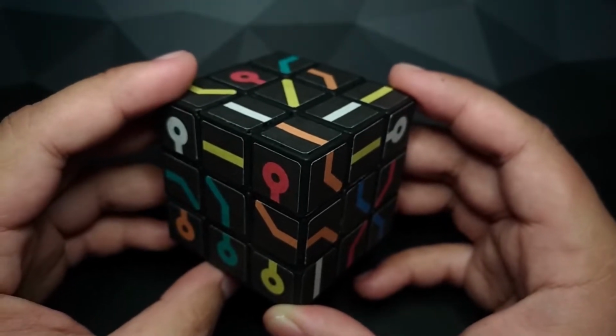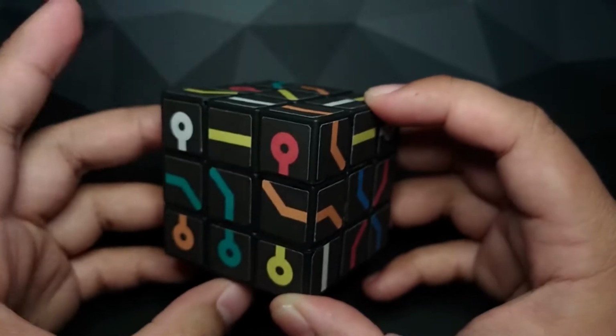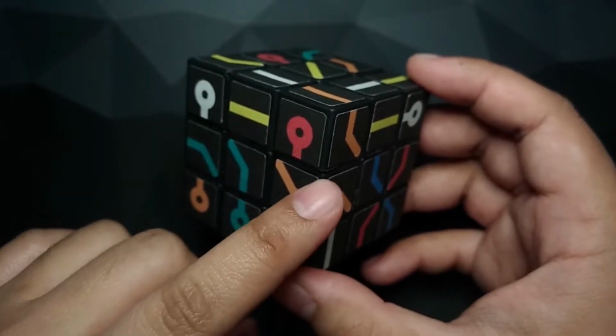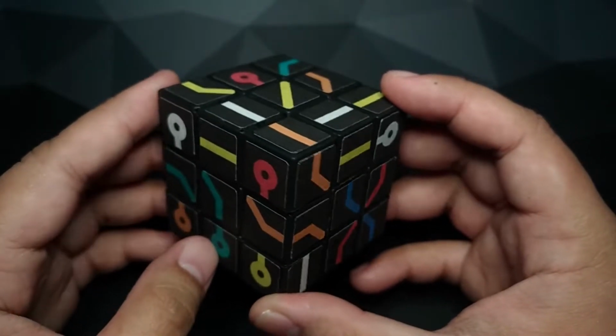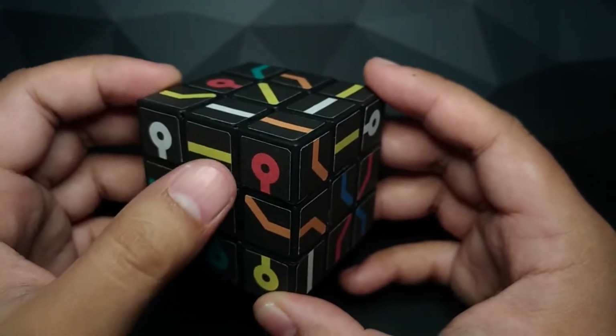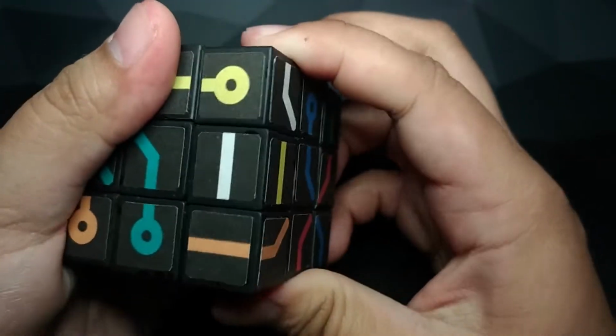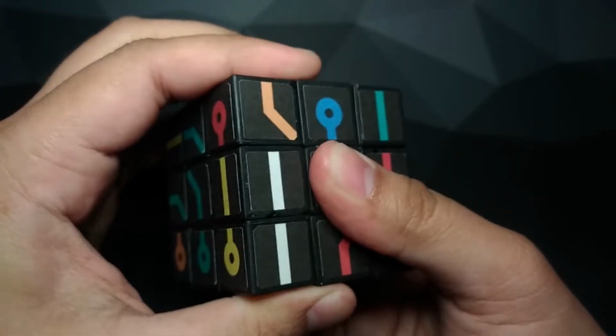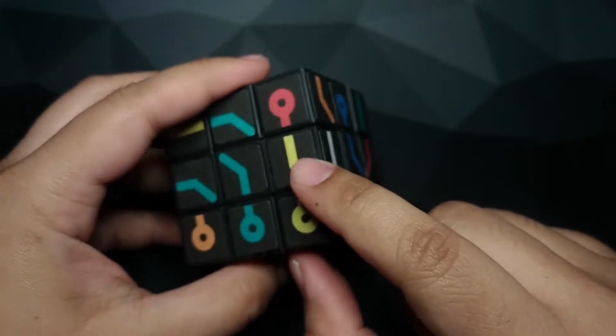I'm not sure if some cubers would actually know which one is correct. Maybe there's a permutation that can help us figure out what goes here. But I'm not aware of that, so I'm just going to guess here and assume that this is the edge. Okay, so there goes our yellow and white edge.